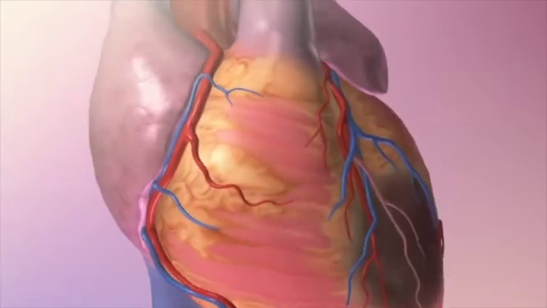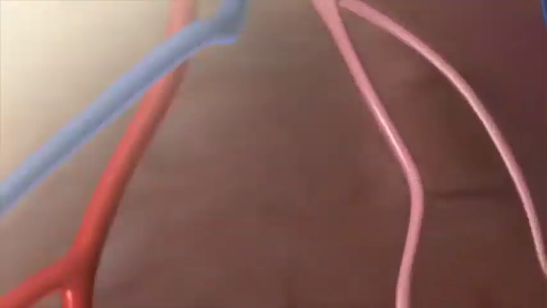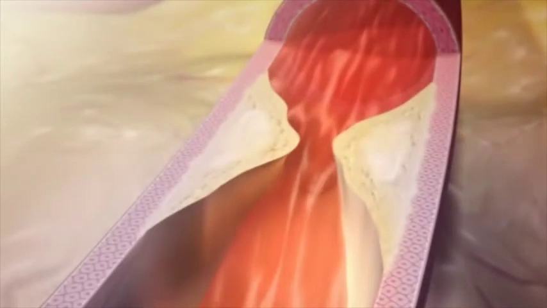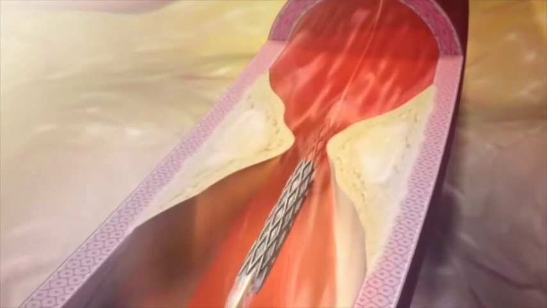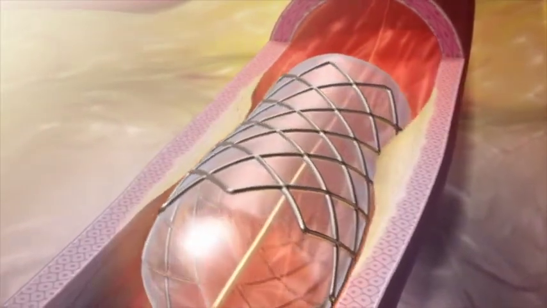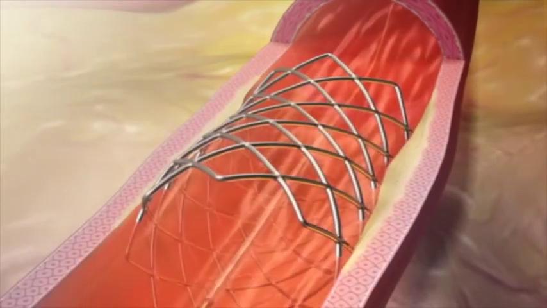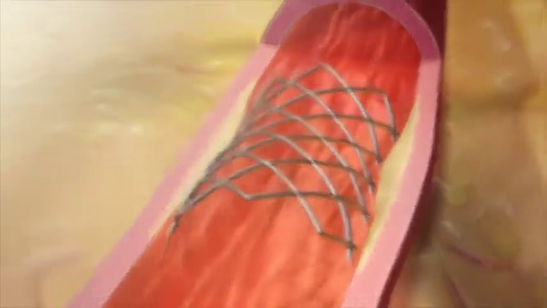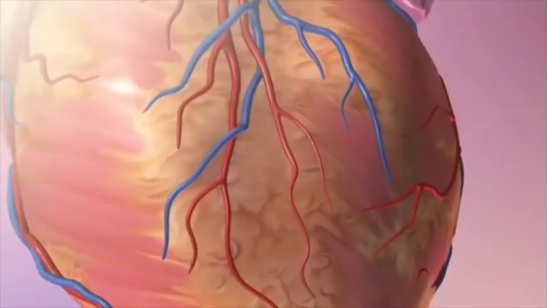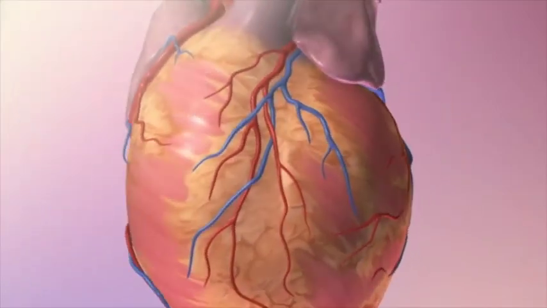Angioplasty is performed to reopen arteries that have become clogged by plaque buildup. In this procedure, a catheter is passed into the obstructed space and a balloon is inflated to reopen the artery. A metal tube, called a stent, may be left in to keep the artery from closing again and allow for proper circulation.